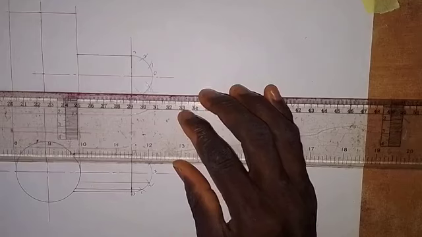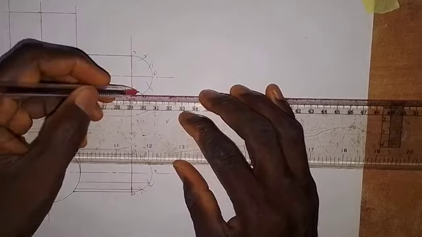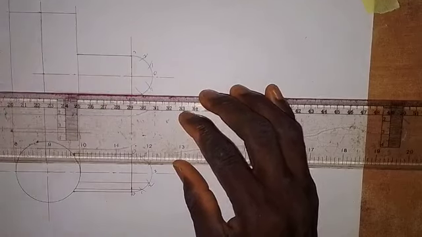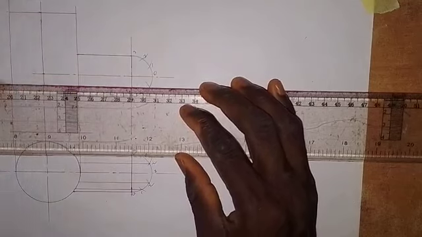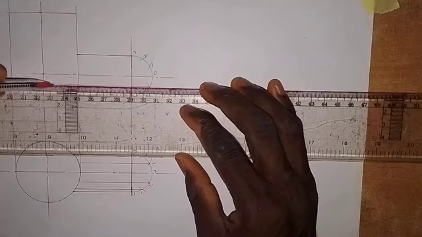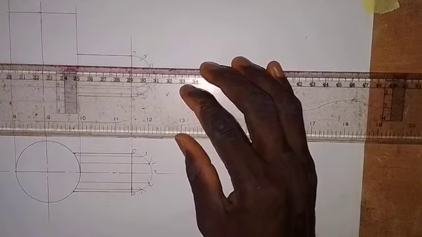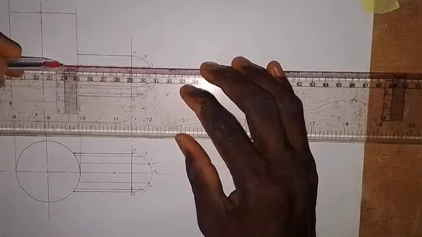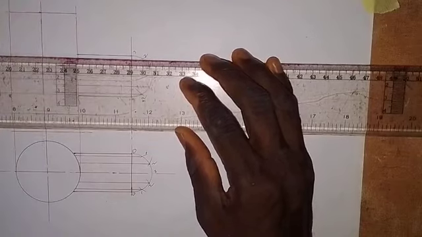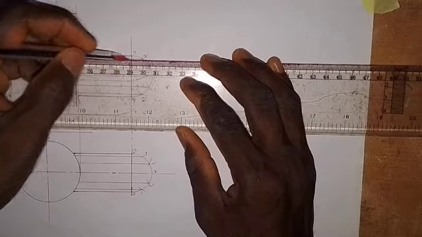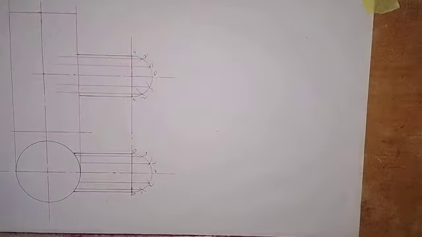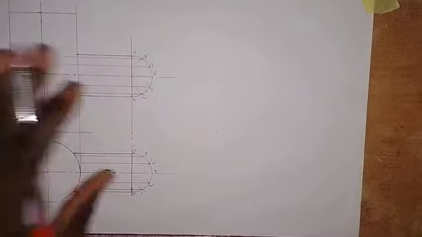Then coming up here, from this point 2, we draw a horizontal line into the cylinder, and then coming to point 1 here, we draw a horizontal line into the cylinder. We have done that of 0. Then we come to this point, we draw a horizontal line into the cylinder. Alright, so this is all that we are supposed to do for now.